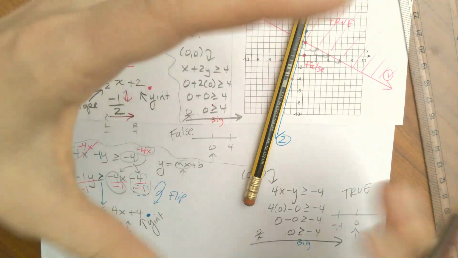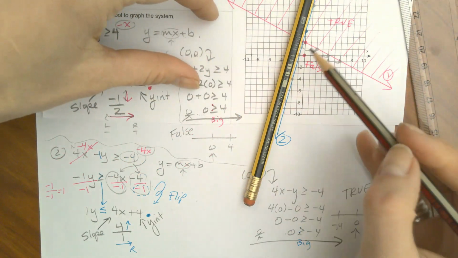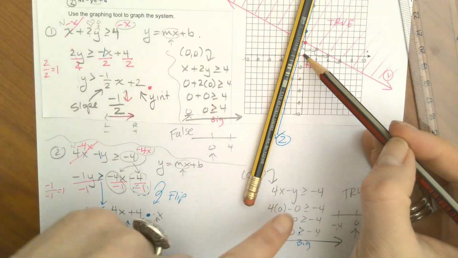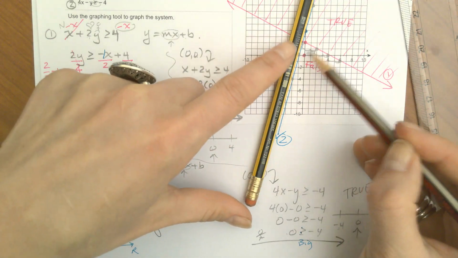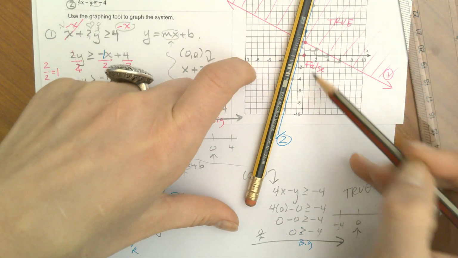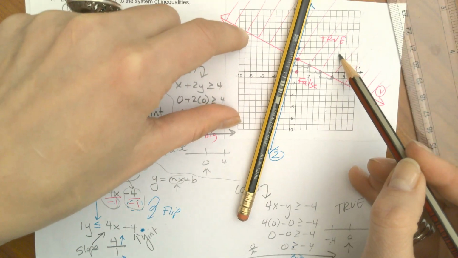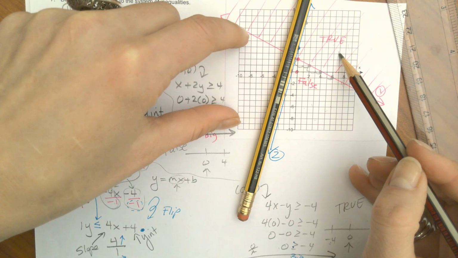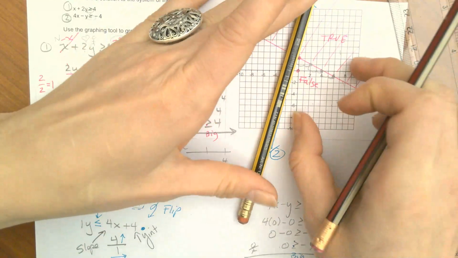So now, I look at line number 2, I cover it, because it's hard to see sometimes if you're looking at a graph with lines already on it. So when I took 0, 0 and substituted into the inequality, it was true. So that means this point is true. That means all the points on this side are true, and all the points on this side are false. So what side do I color? The true or the false side? I'm going to color the true side.